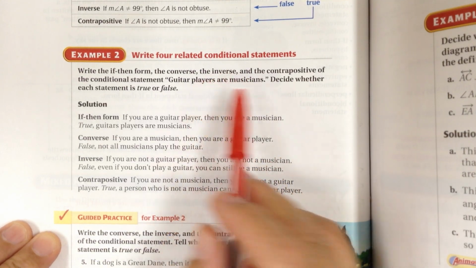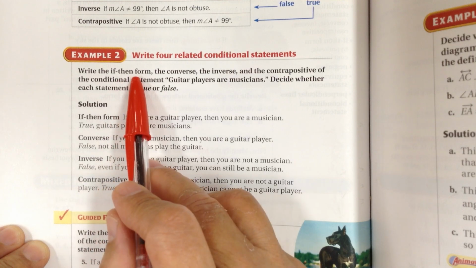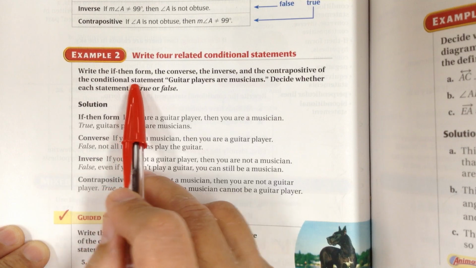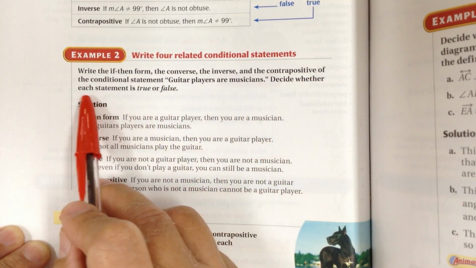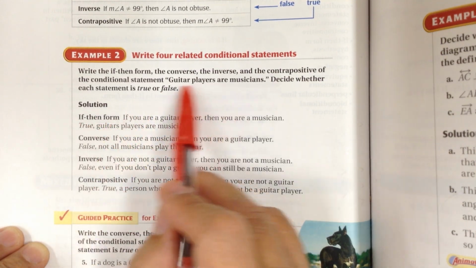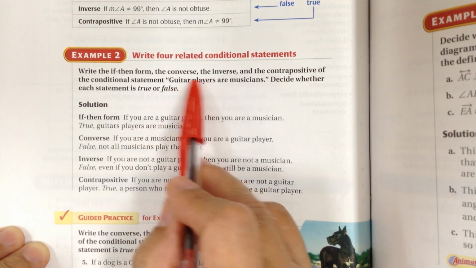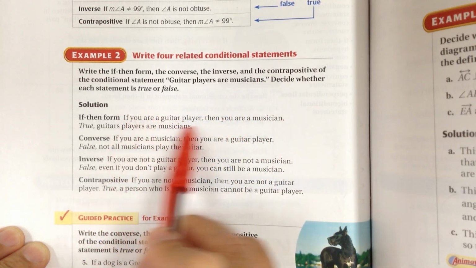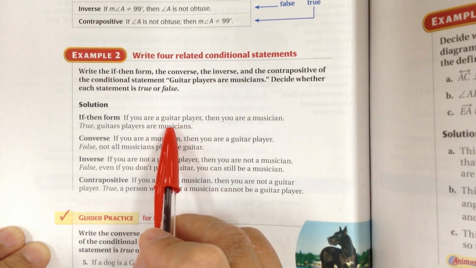So now let's go to example 2. It says write the if-then form, the converse, the inverse, and the contrapositive of the conditional statement: guitar players are musicians. Decide whether each statement is true or false. Solution. Let's start with the original. If you are a guitar player, that's your first part, and that's your second part, then you are a musician. So that's your original.